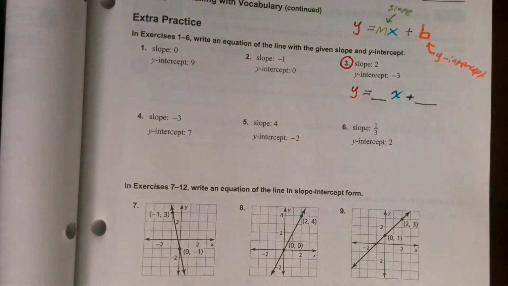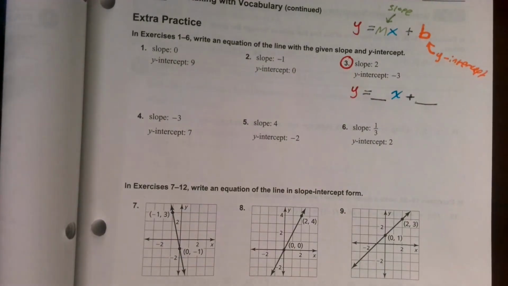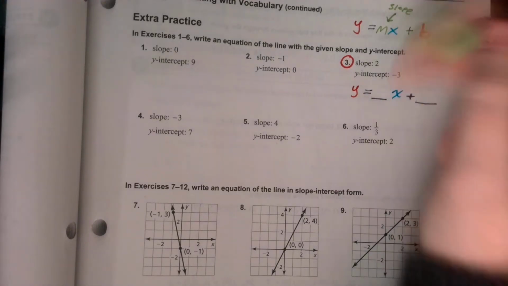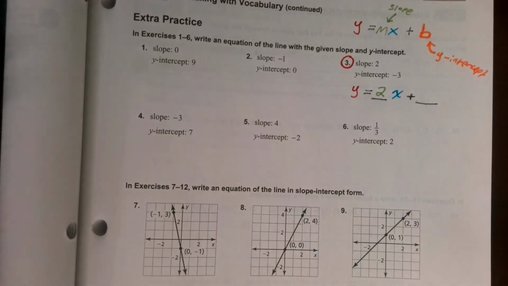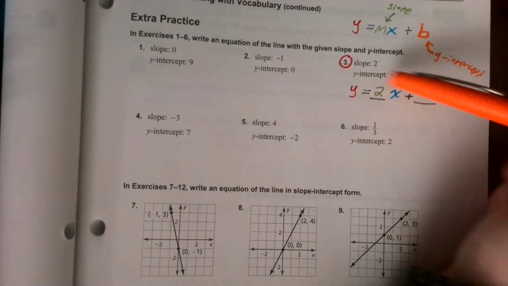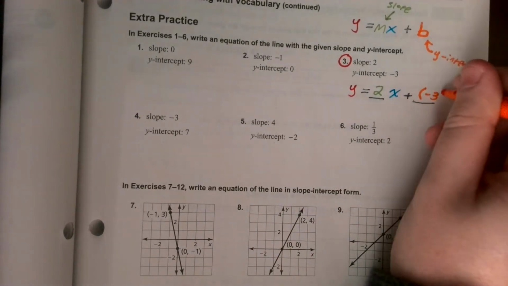Instead of m, our slope, it tells us here that the slope is 2. So we just put the 2 where the slope should be. It's sort of just like matching up the spaces and filling in the blanks. We can do the same for our y-intercept. Our y-intercept is supposed to go at the end of our equation. Our y-intercept is -3, so we put -3 at the end of our equation.